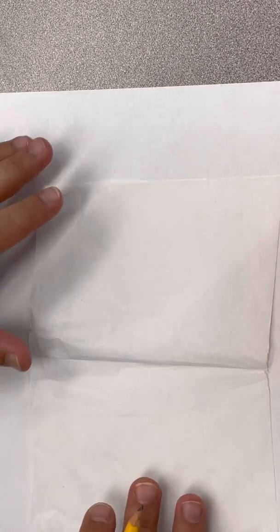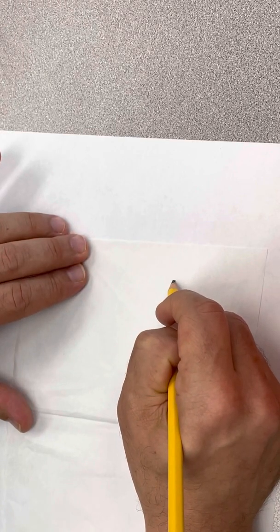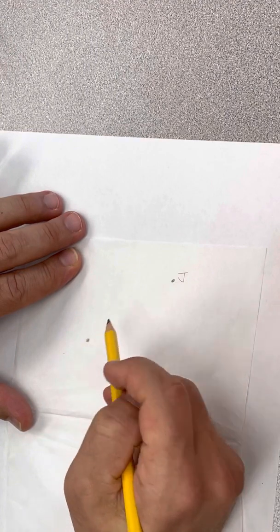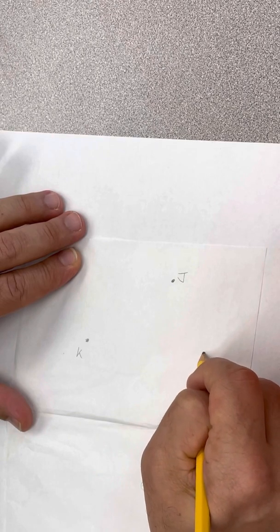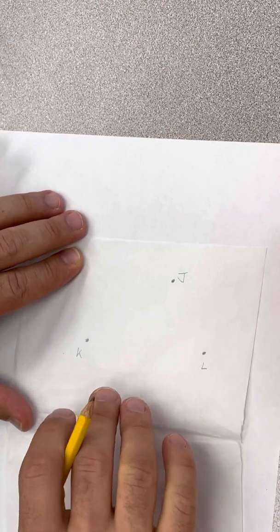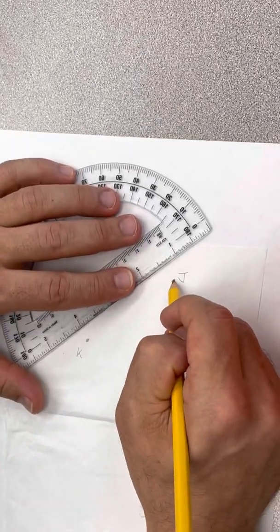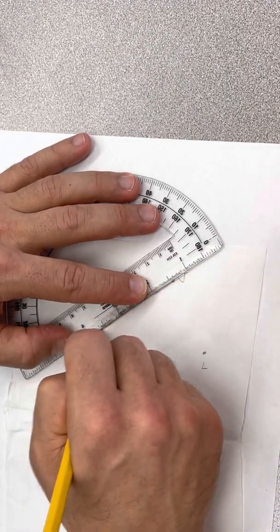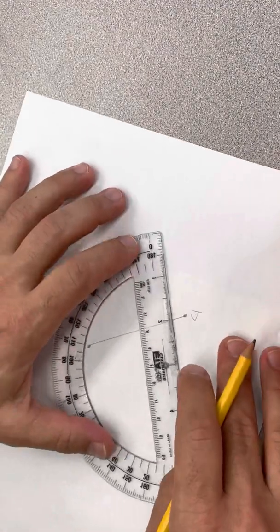Okay, then your next step will be to plot some points. So let's plot 3 points so that we can create a triangle. Let's see, you don't want the sides to be the same length, so J, K, and then let's say we'll do L over here. Okay, so I've got my 3 points. Now I'm going to create triangle JKL using a ruler and making straight lines. Very important to make straight lines. We are going to make triangle JKL.